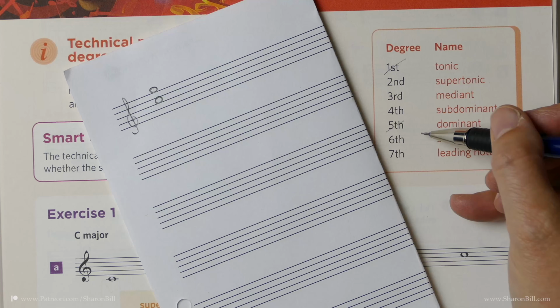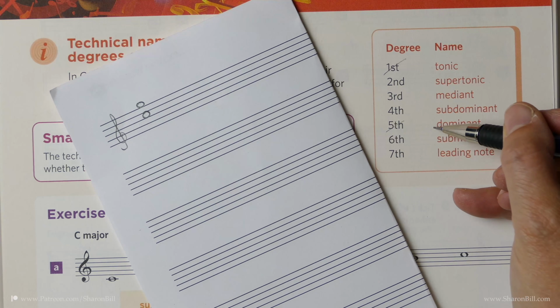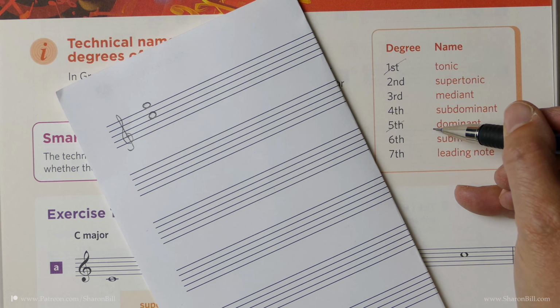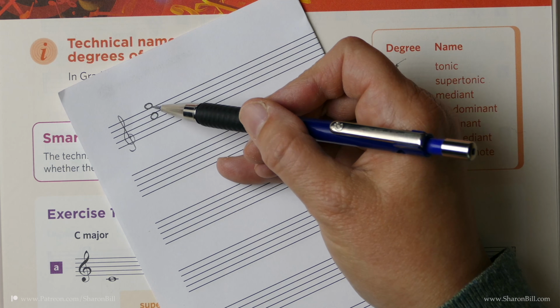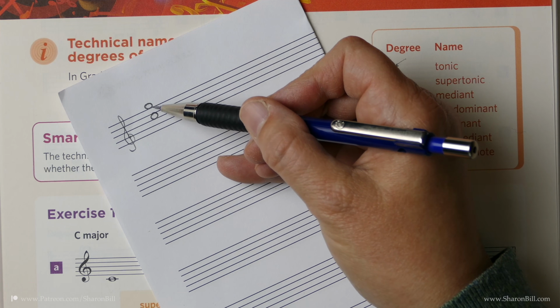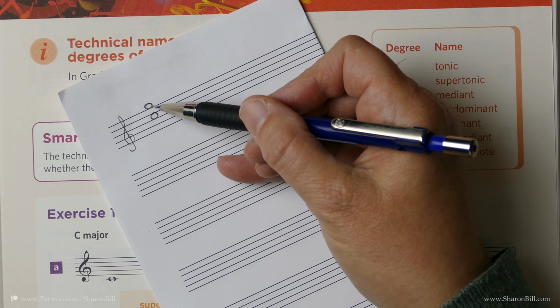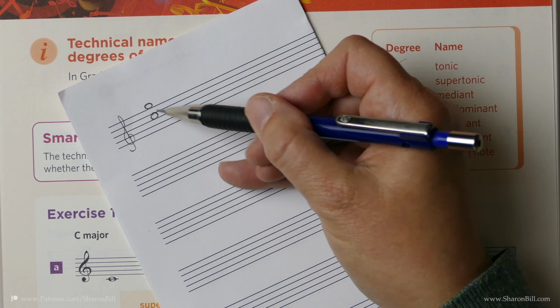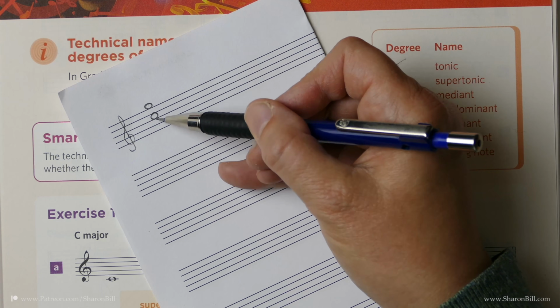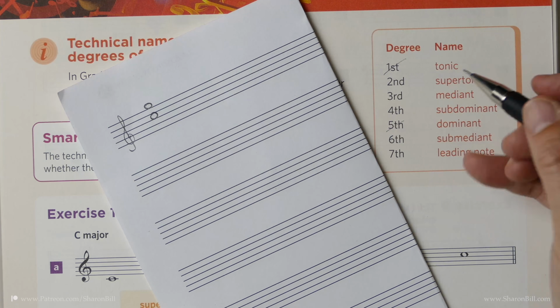Now the dominant is called as such because it dominates the key. It's the strongest harmony. When we look at the chords, we'll see that the chord built on chord 5 is the one that leaves you really hanging. And also the dominant note is the next key that you would go to. It's the strongest link in the key, so it dominates the harmonies. So that's the dominant note.